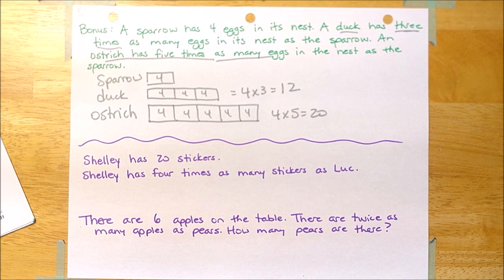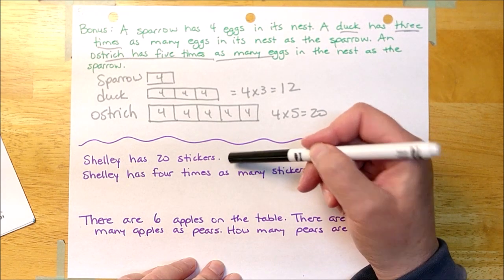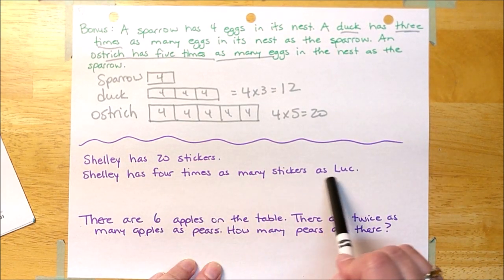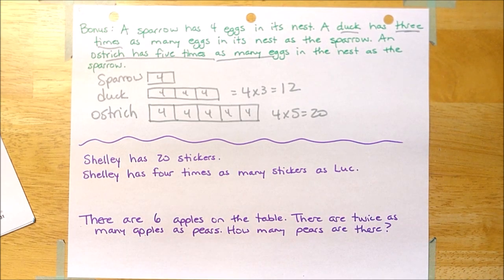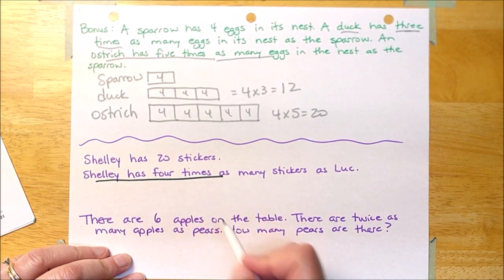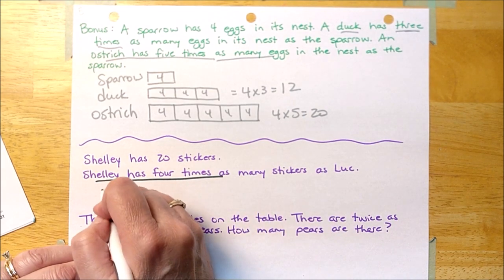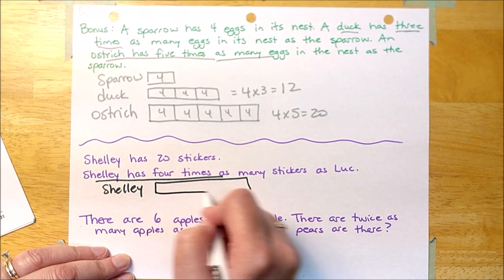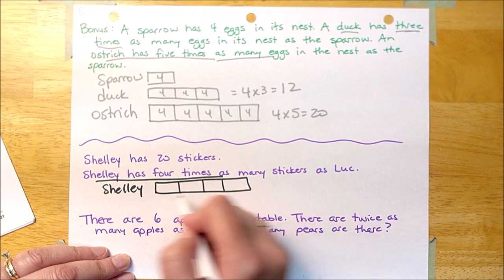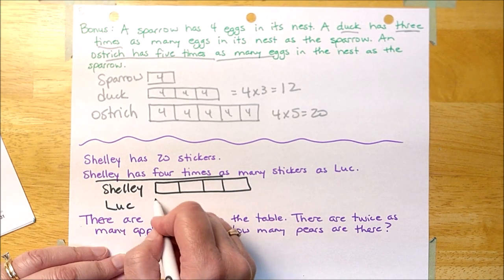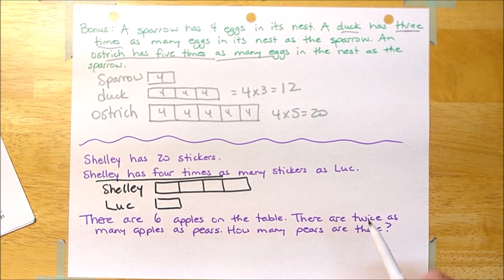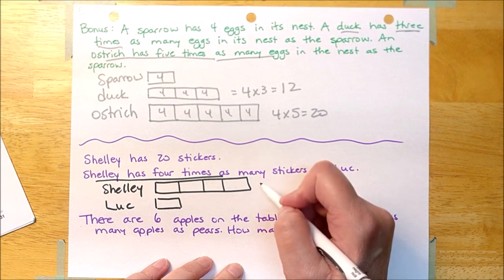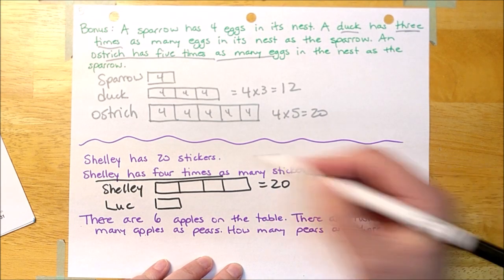So Shelly here has 20 stickers. Shelly has 4 times as many stickers as Luke. So we need to draw out the situation. So Shelly has 4 times as many as Luke. So Shelly has 4 times as many. And Luke, there. So we know that all together, Shelly has altogether that equals 20 stickers.